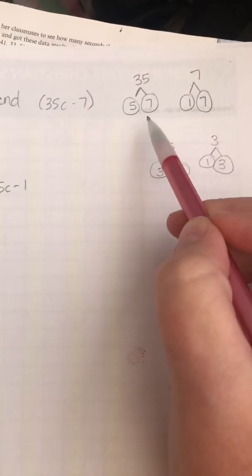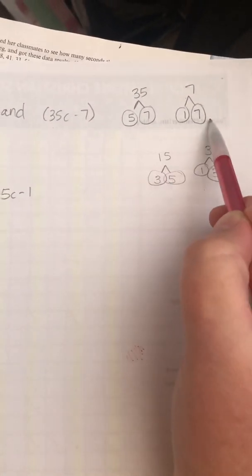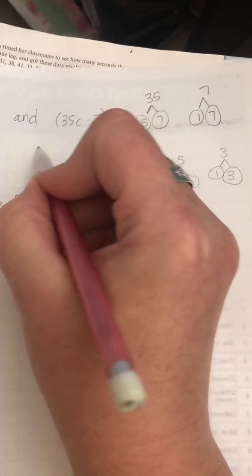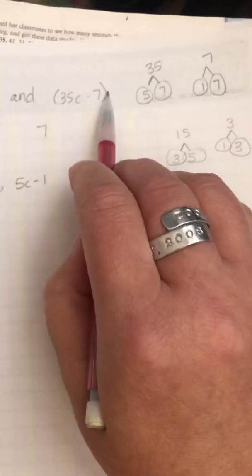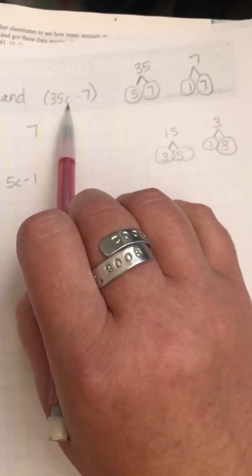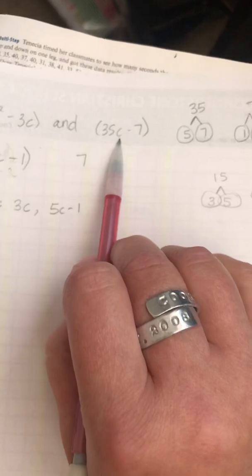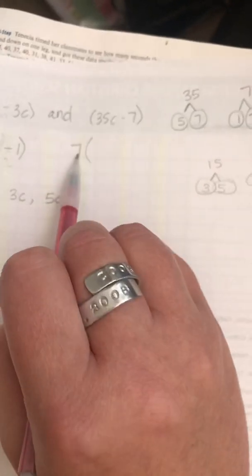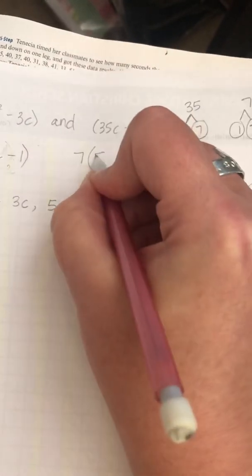Which factor do we have in common? We have 7 in common. 7 goes into 35 and 7 goes into 7. So we're going to do what we did here. We're going to take out a 7 from both terms. And it looks like c is only in our first term, so we can't take any c's out. So what's left? Now we're going to do 35 divided by 7. You're going to get 5.